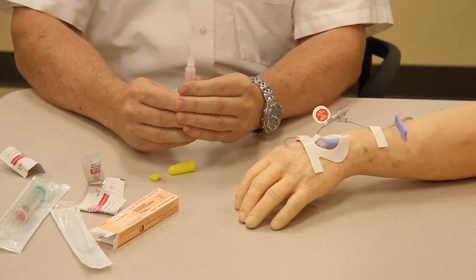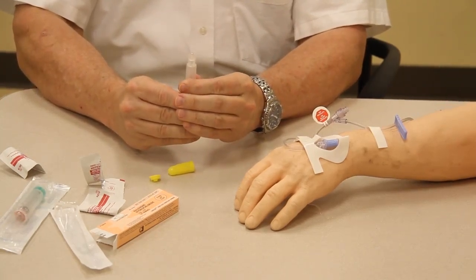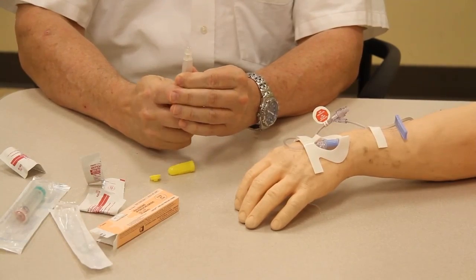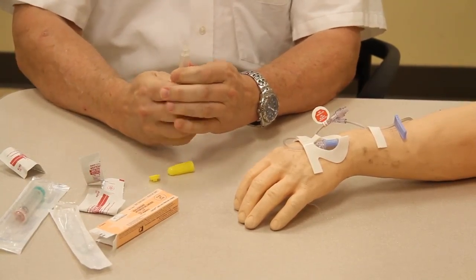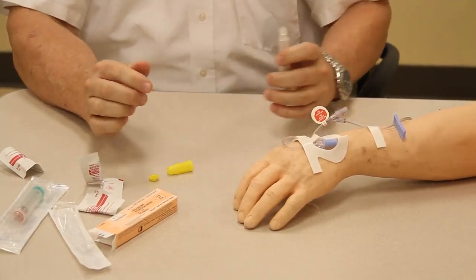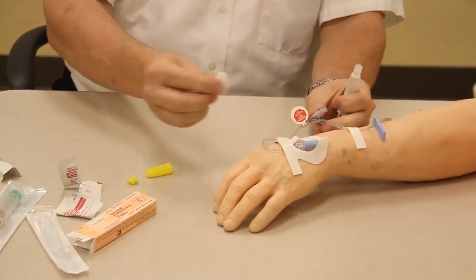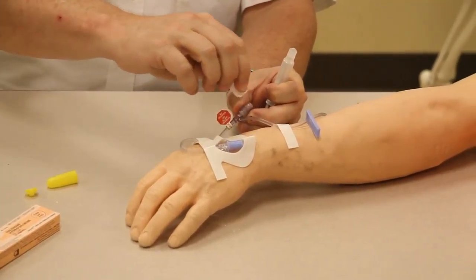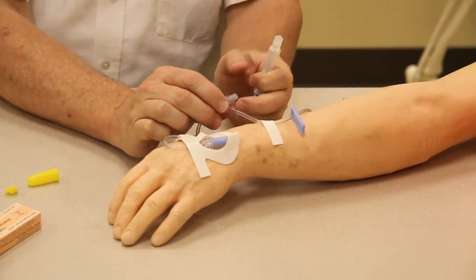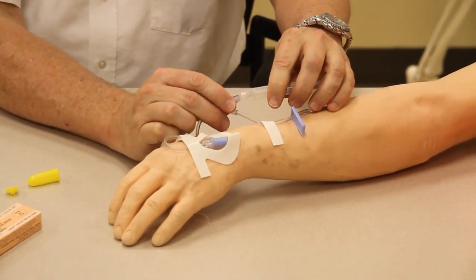Then I'm going to push what air there is in the medication out, like such.